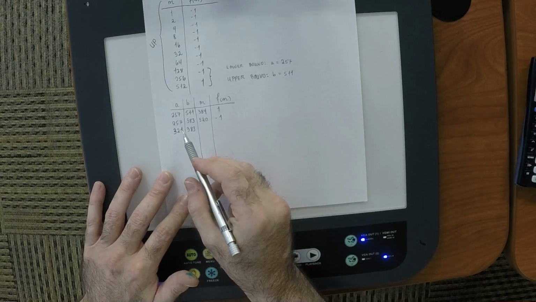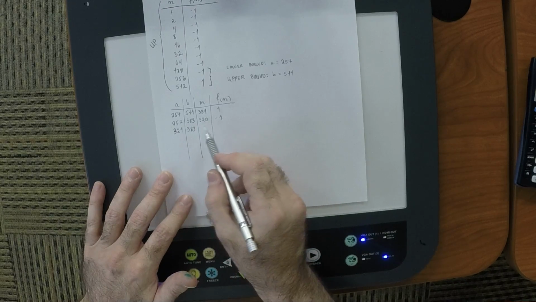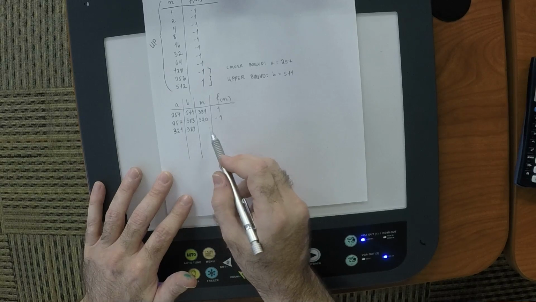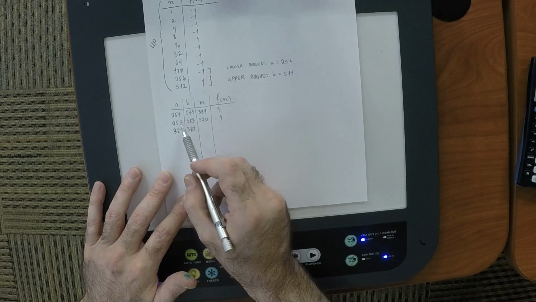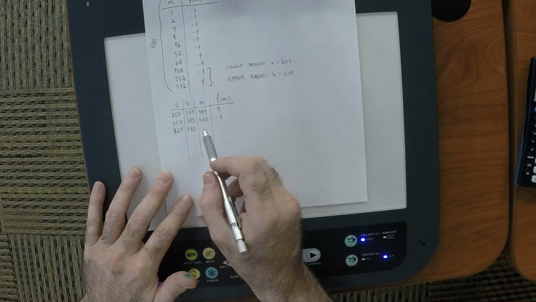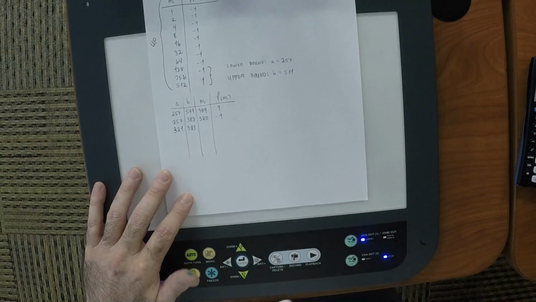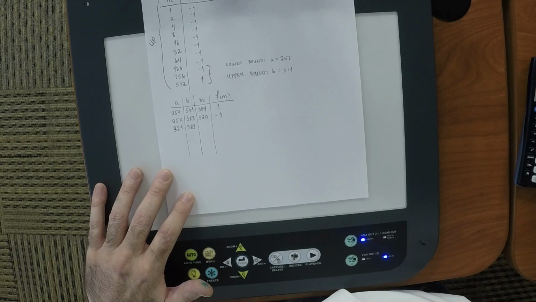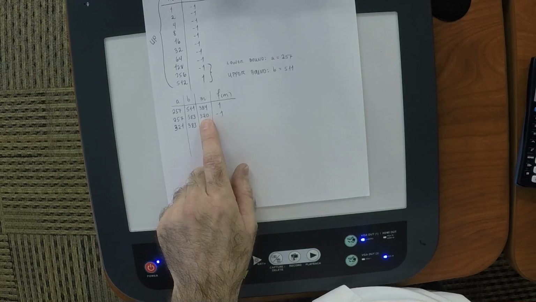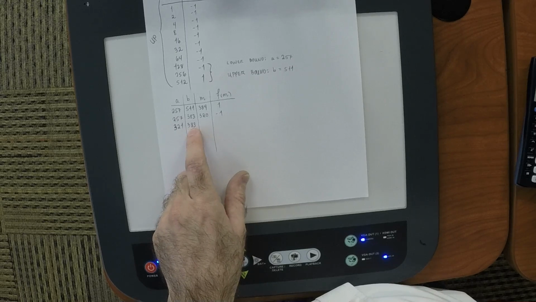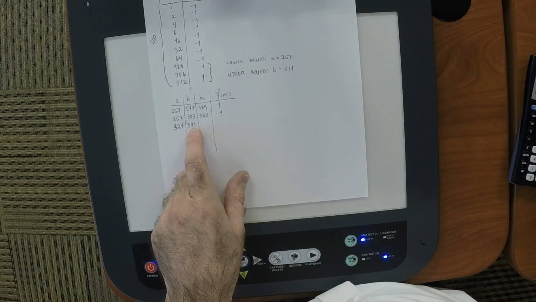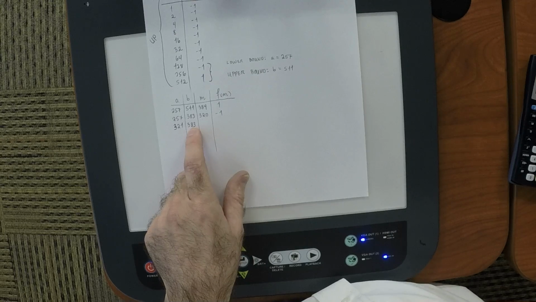No, something's not right. I had to have made an arithmetic error somewhere. 357 plus over 2, 320. You said too low? Yeah. Something's not right somewhere.